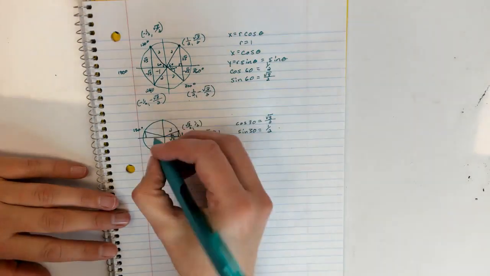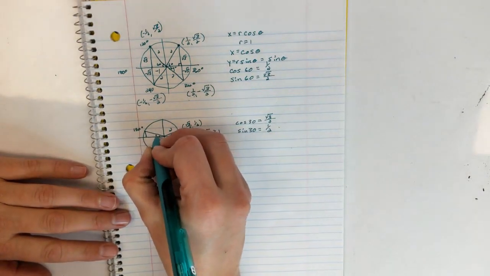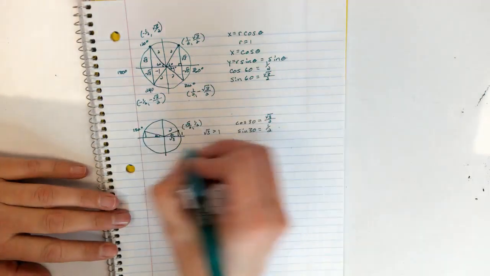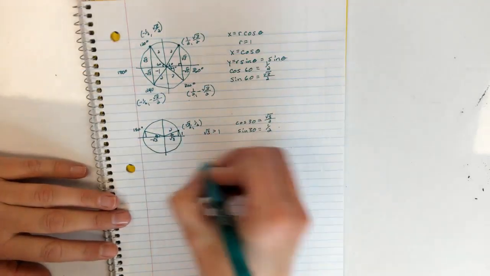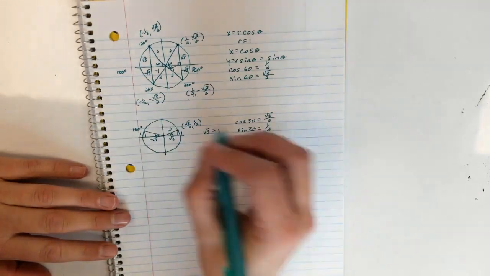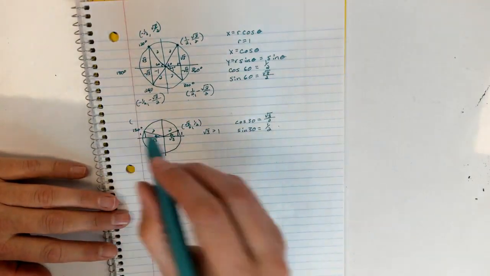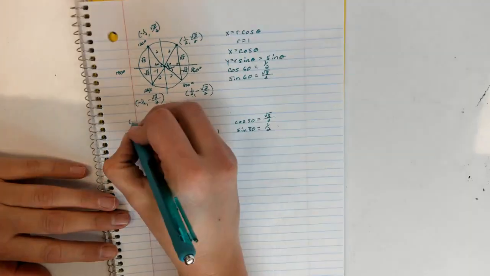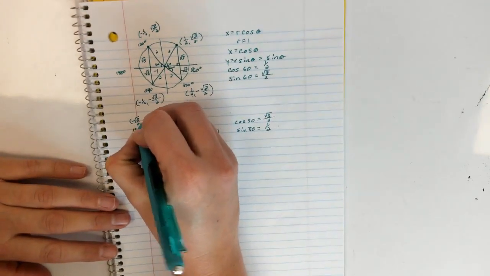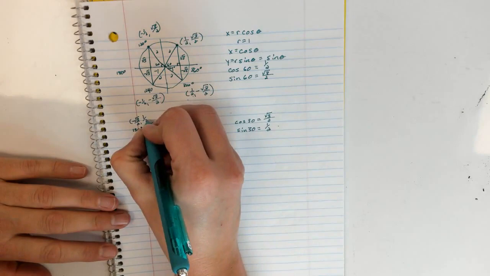So 150, which again we end up with that reference angle there. So same sort of general concept. The x value now is negative. The y value is still positive. Hypotenuse is always positive. So the cosine over here is going to be the negative square root of 3 over 2. And the sine is going to be positive 1/2.